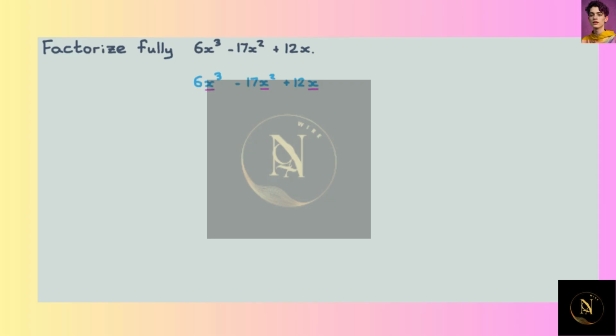If we check the terms for shared factors of x, we can see that all three terms do have a factor of x. We can take this shared factor of x out of the terms by reducing the powers of x in each term by 1. We obtain x multiplied by 6x squared minus 17x plus 12.